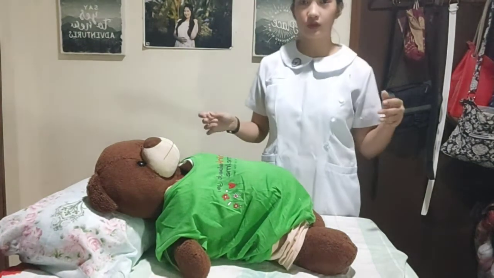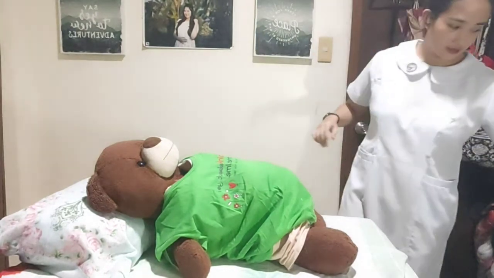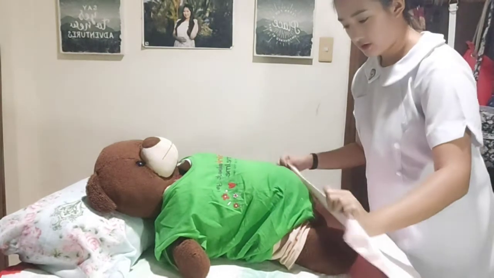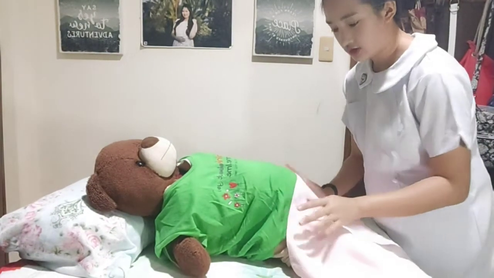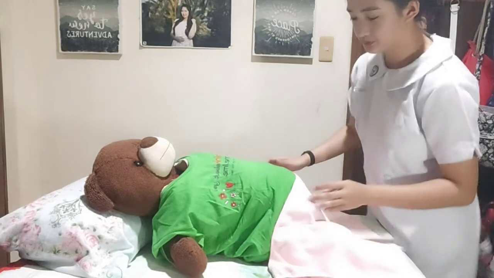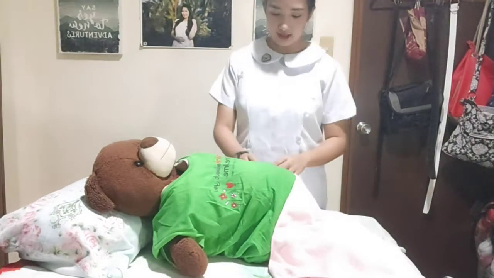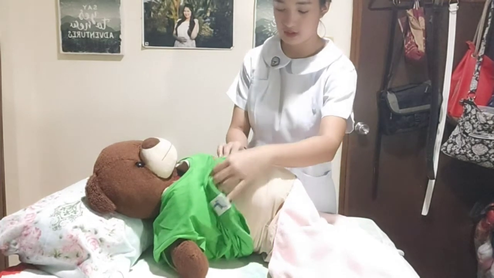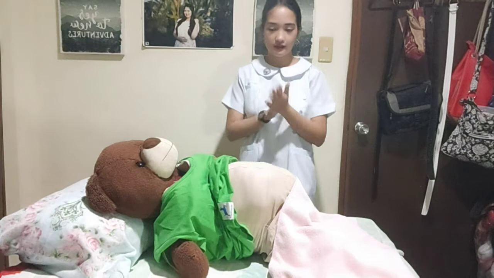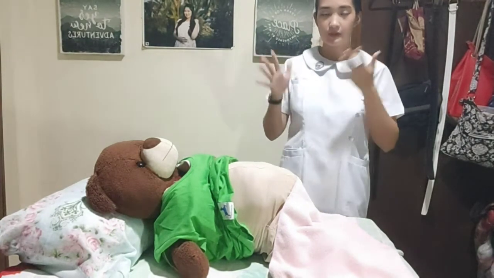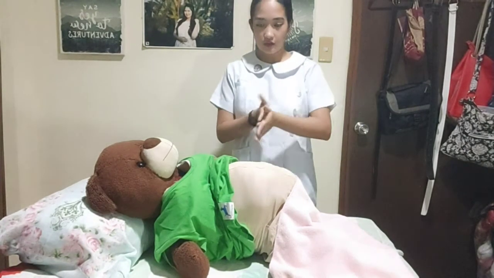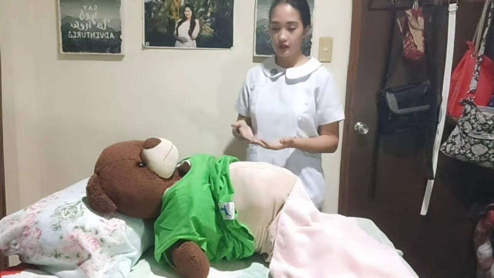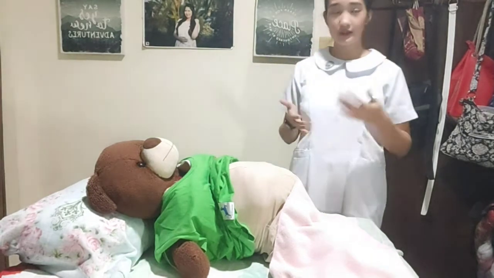Next one is we need to drape the client. We need to cover the client with a blanket, raised to the lower extremities to provide privacy. And then we will now expose the client's abdomen. Warm our hands by rubbing against one another before placing them on the abdomen because cold hands stimulate uterine contraction, making it hard to perform the assessment.